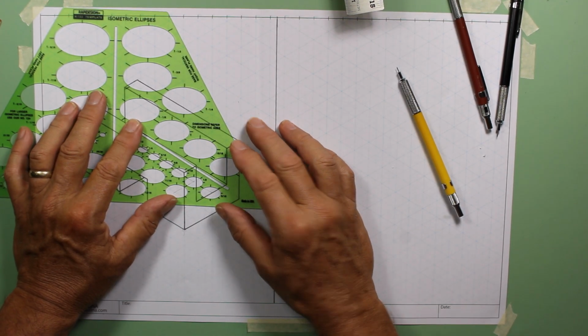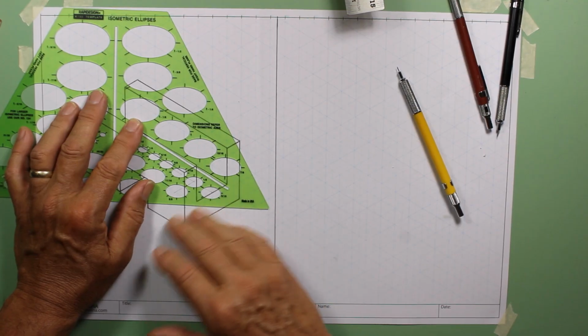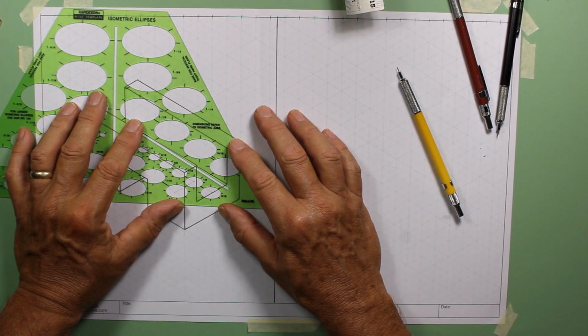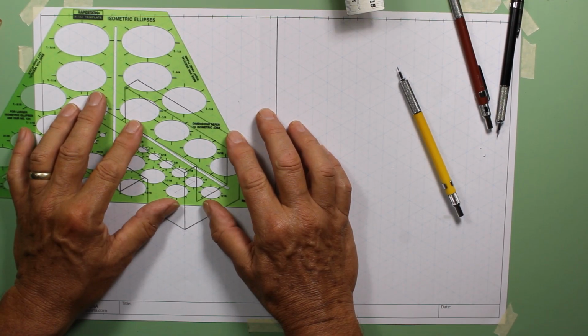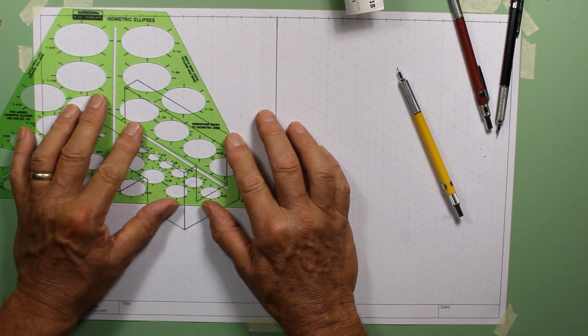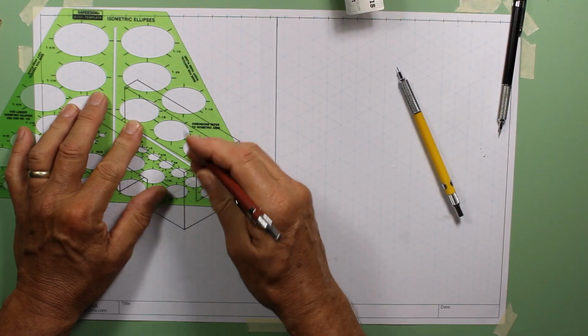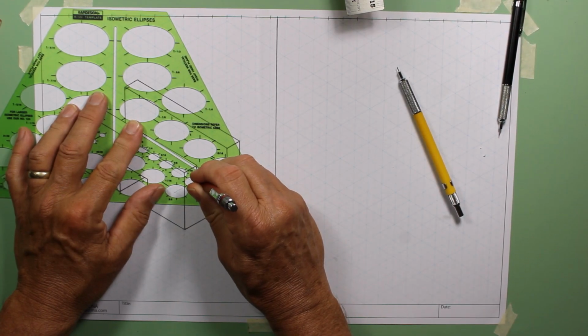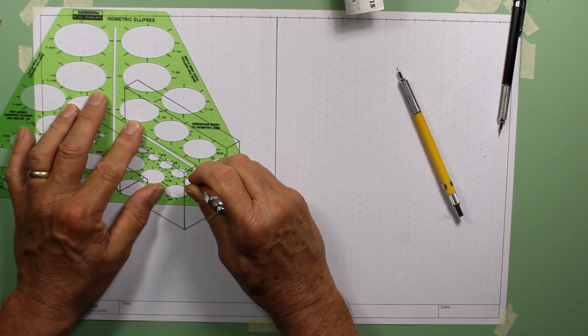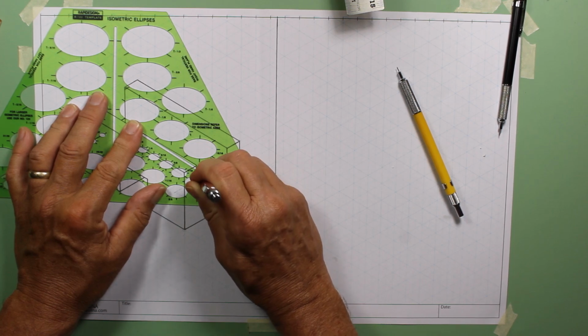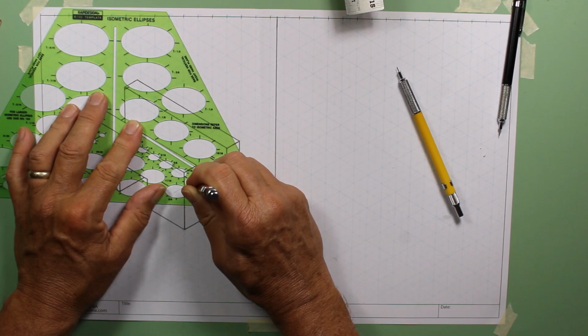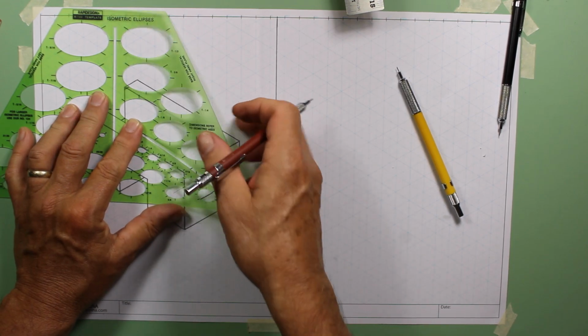Okay, and this thing is designed so you can put it against the T-square if you would like, or against your parallel bar. And in our case here, we're only going to draw the visible part of our hole. We're not going to draw any hidden lines.